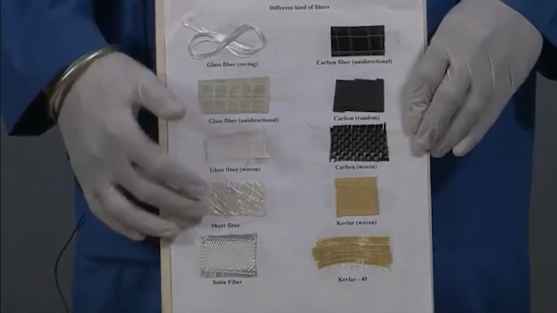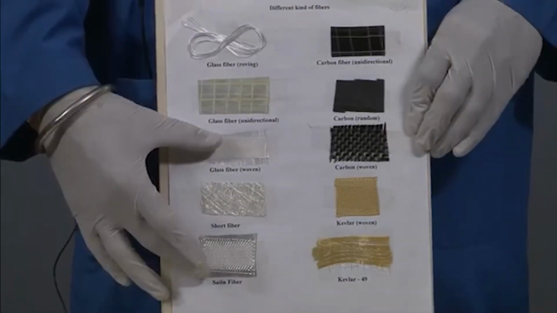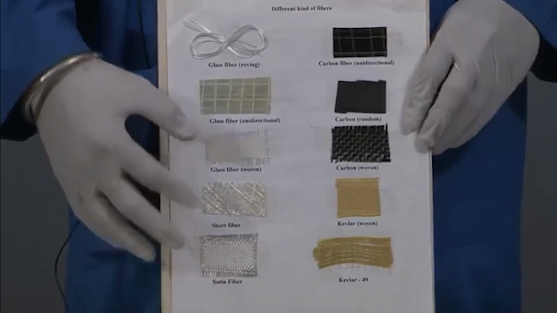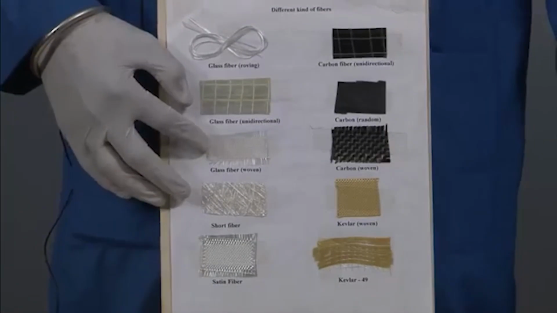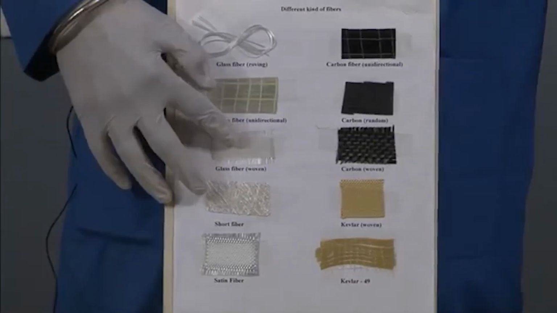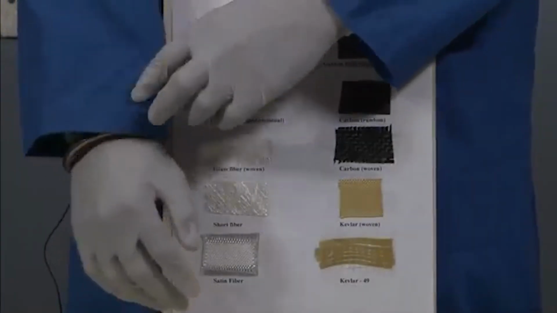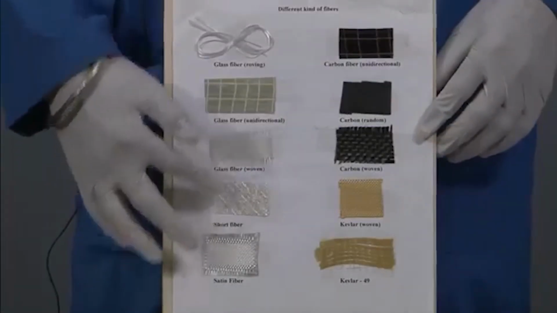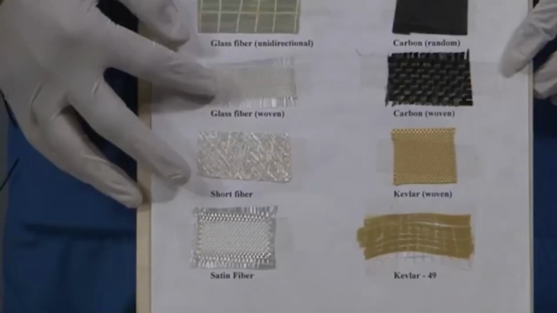The other three fibers are actually two-dimensional fibers here. We do not have any three-dimensional fiber here. This is a woven fiber. Woven fiber means it is a kind of stitch, like cloth. This cloth has different patterns of fibers. So this is a woven fiber.